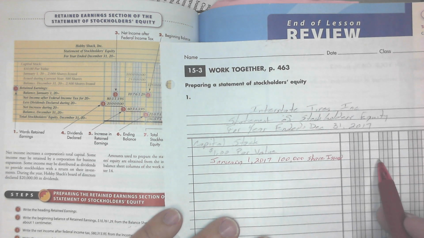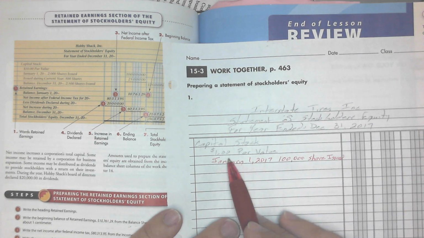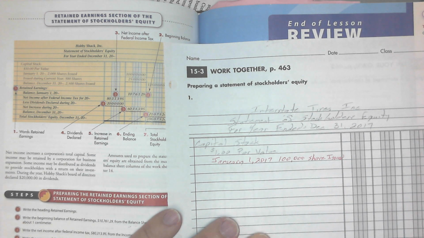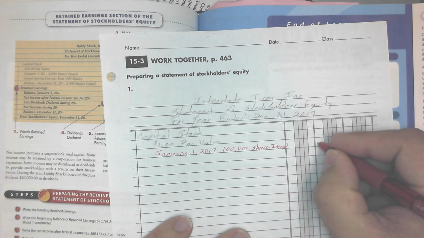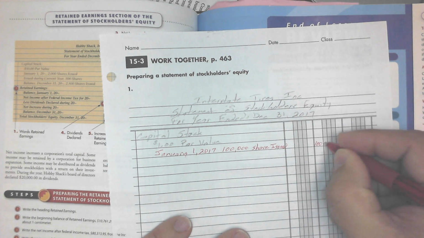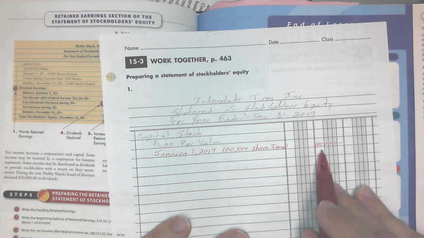So on this middle column, we're going to take our shares issued, multiply that times the value. So it makes it pretty easy here. They're only $1 a share. So we've got 100,000. So our value is $100,000 here in the middle column.